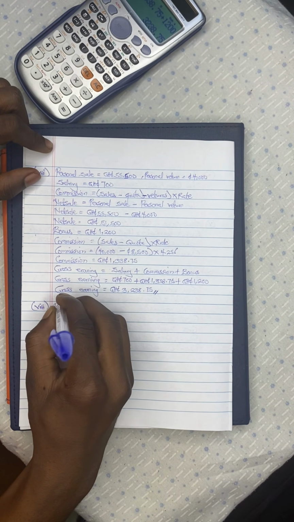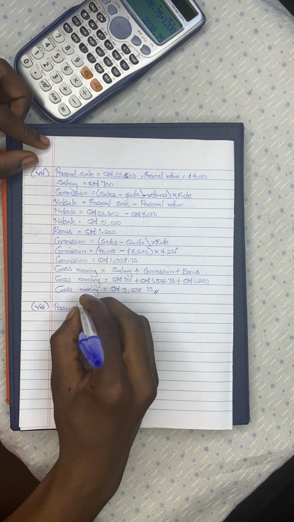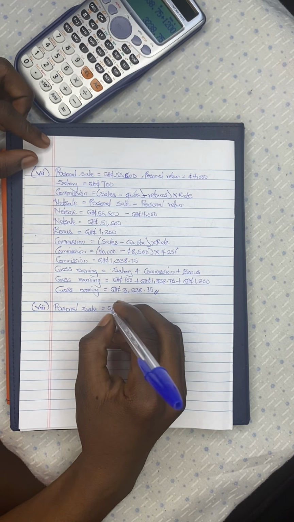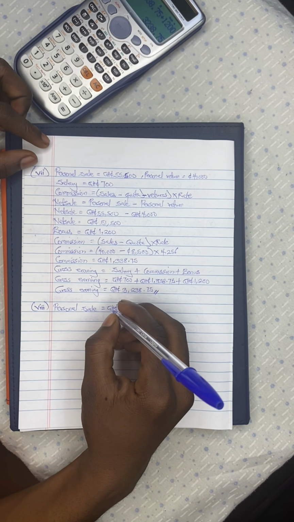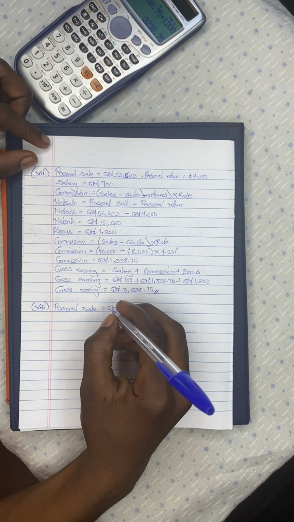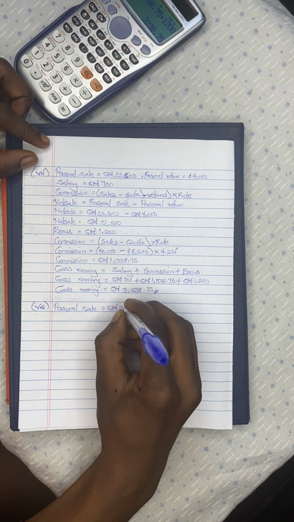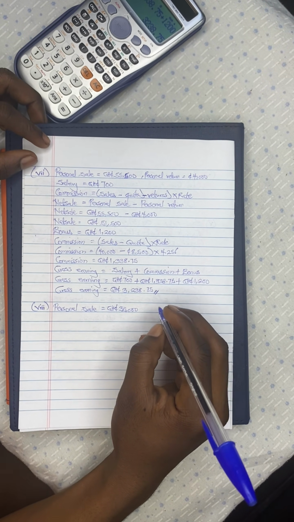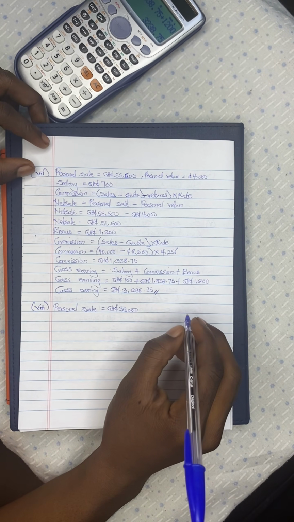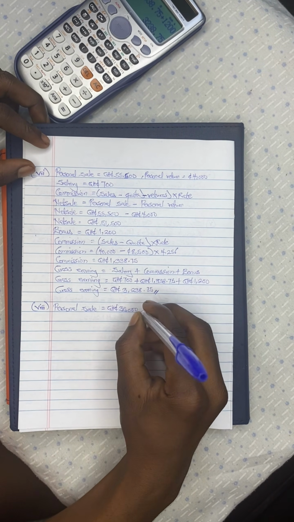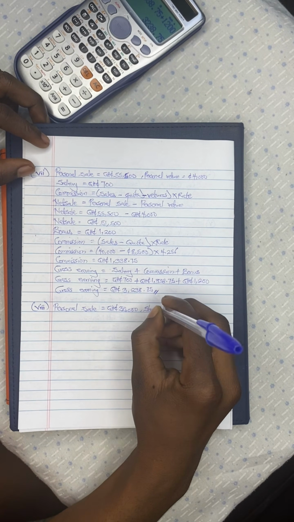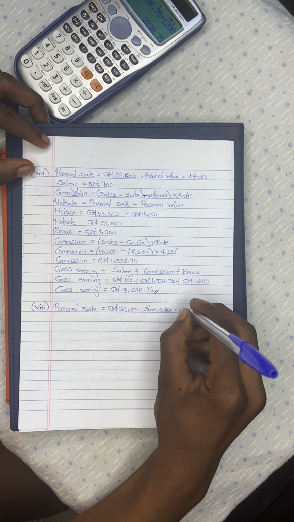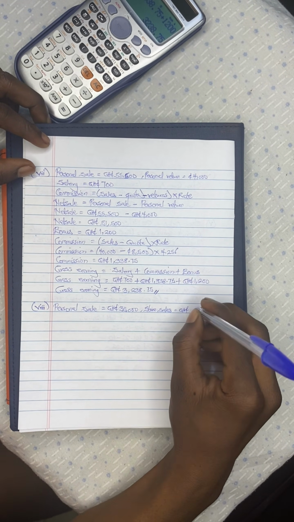So the personal sale here, in question 8, is 35,000. Then in all, if the store sale for the same period is 136,500, the store sales was also given. Store sales was given to us as 136,500.